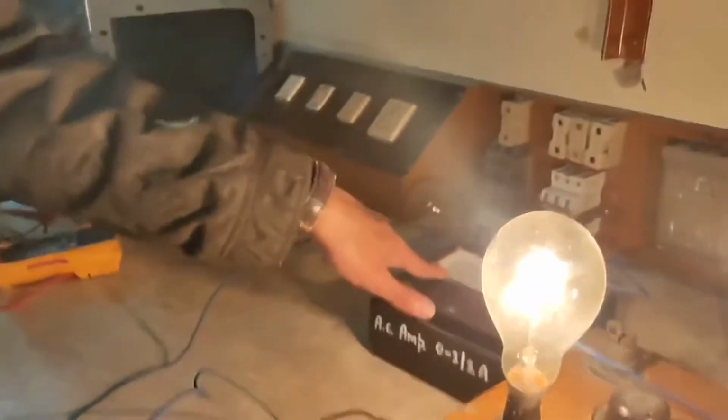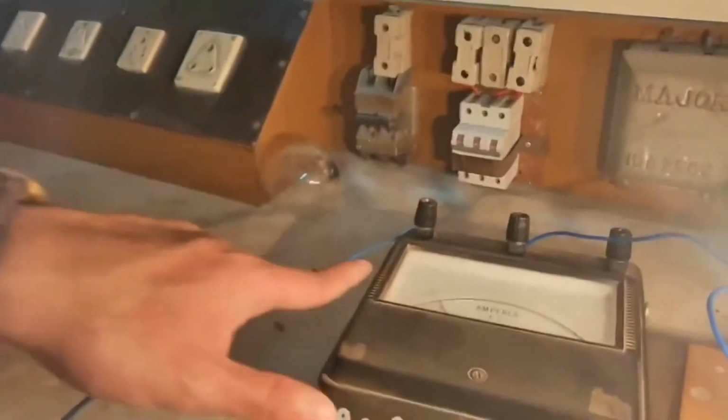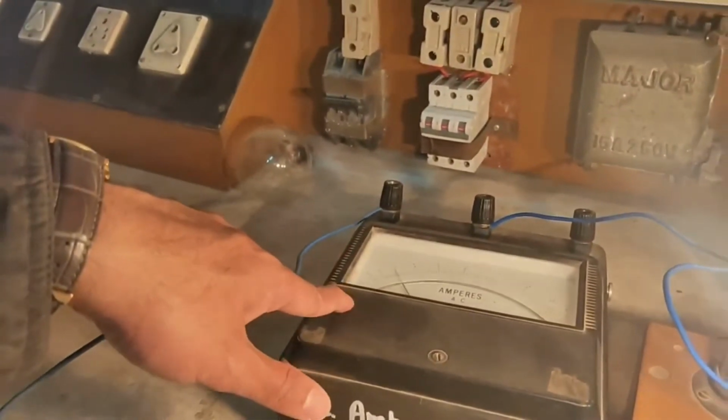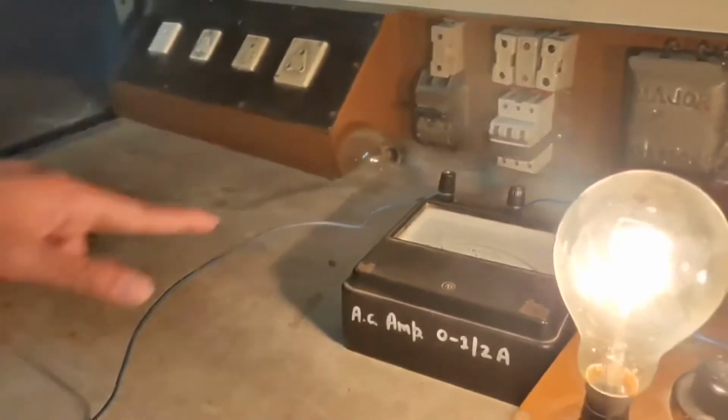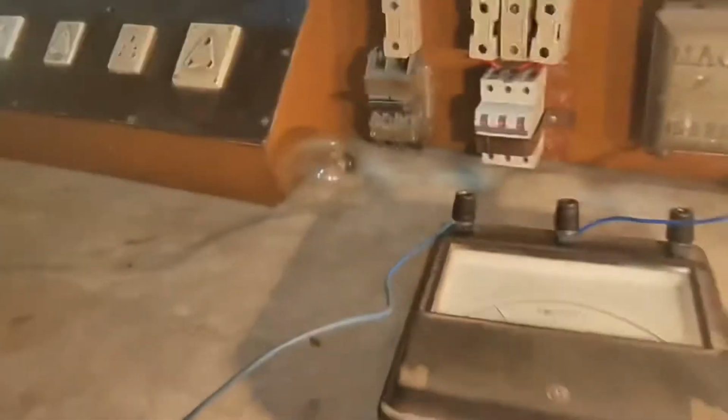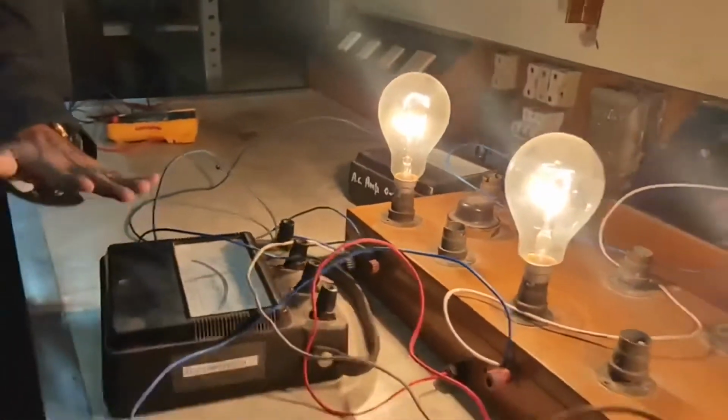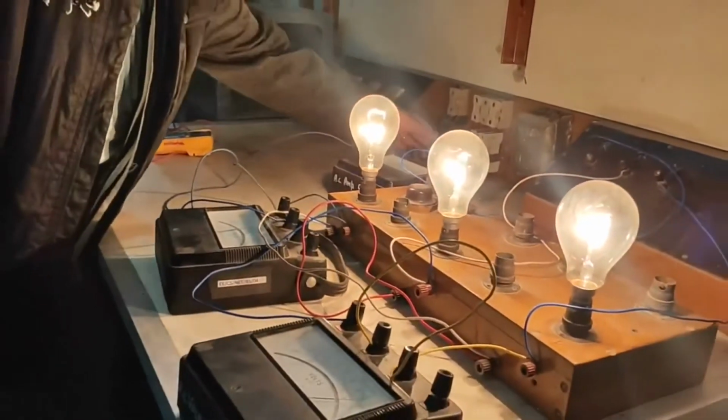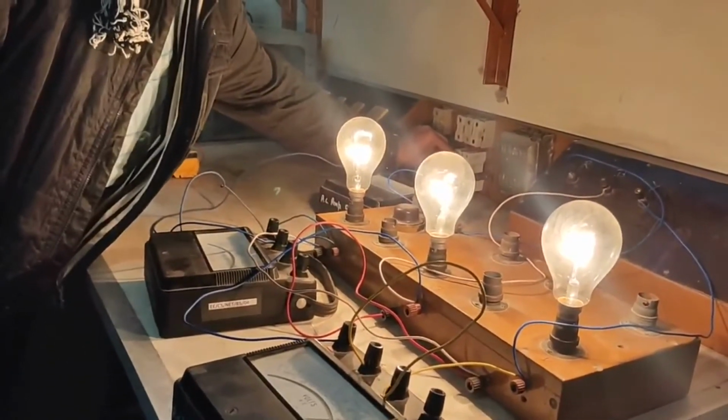You also need to measure the line current. You can take the reading. So that's about the experiment. So for the star part, let us switch off the supply.